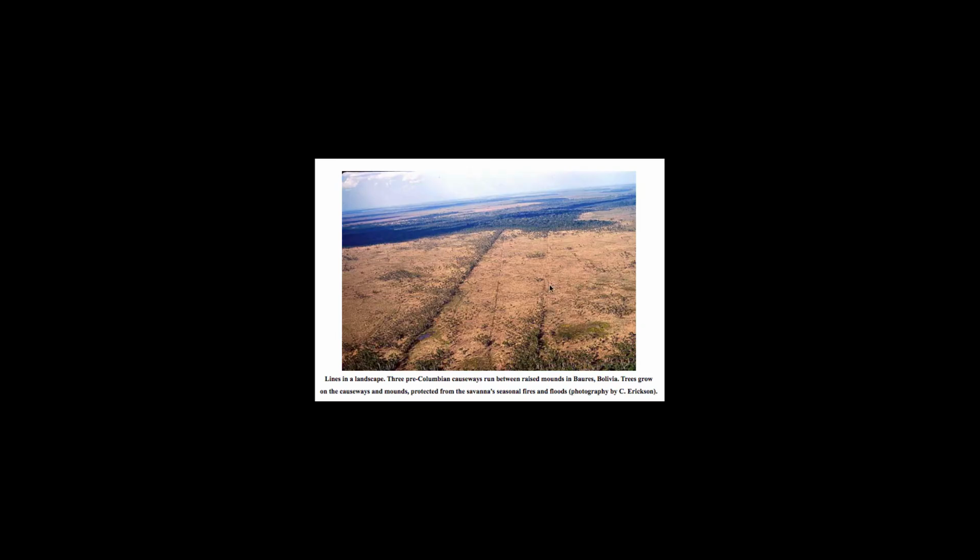And then another look here at these causeways, as they're called in Bolivia. Just very, very long, wide, very straight features that were used for farming in the past.